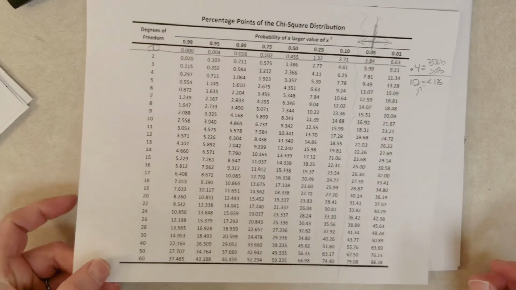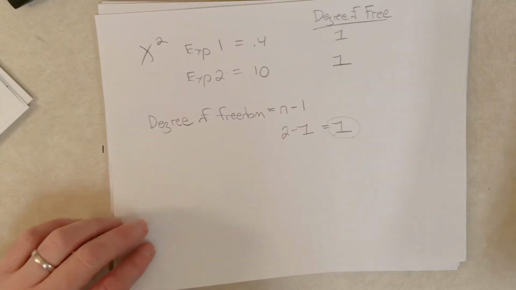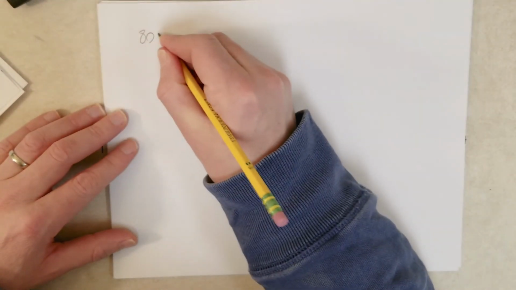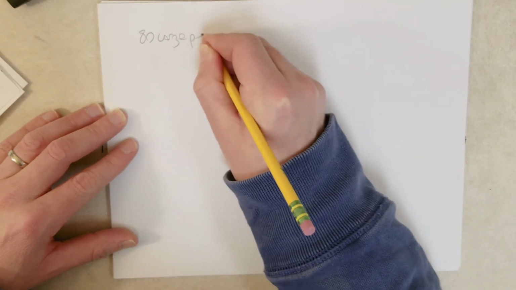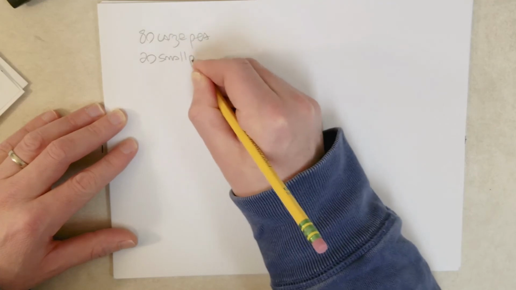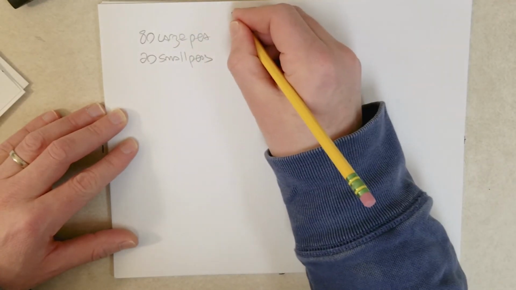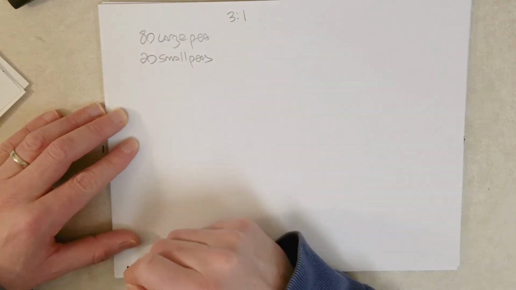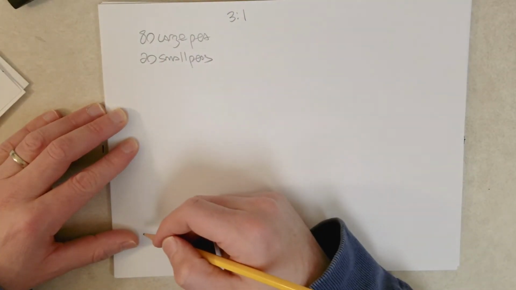Now let's go back to our genetic example, our imaginary genetic example, where we had 80 large peas and 20 small peas. And we were expecting a ratio of 3:1. But this is a ratio of 4:1.